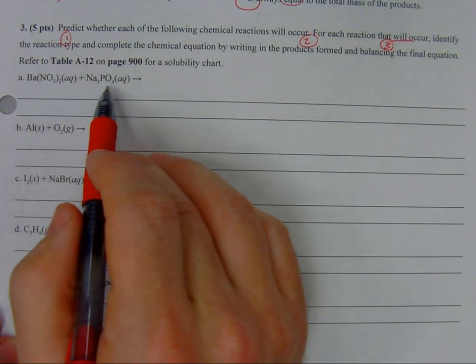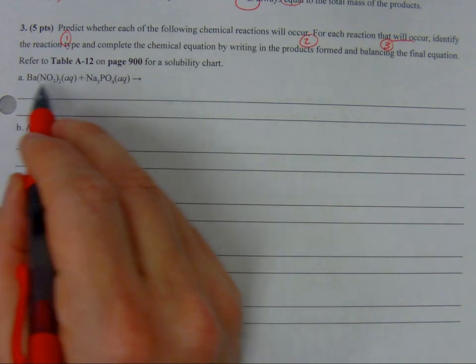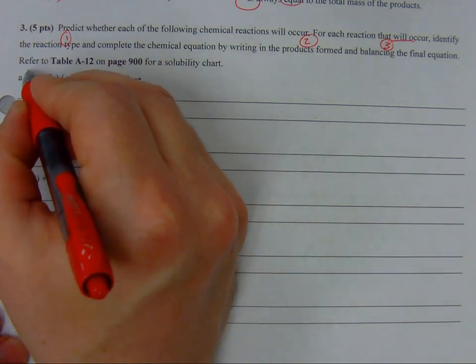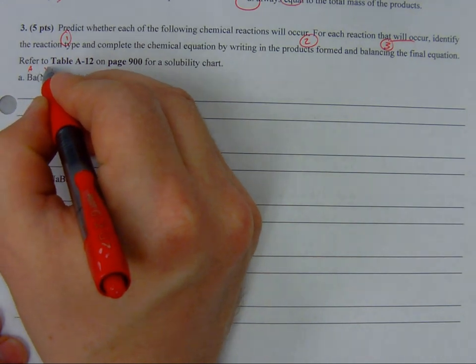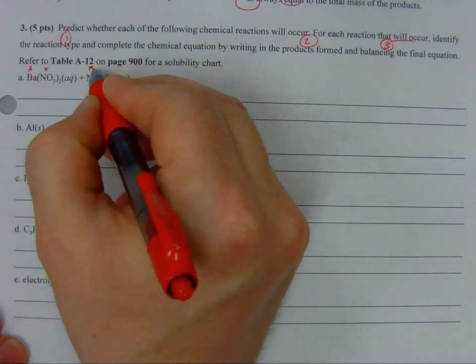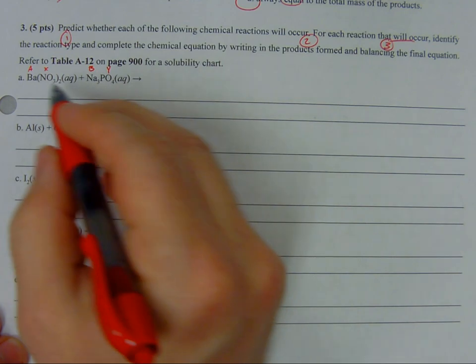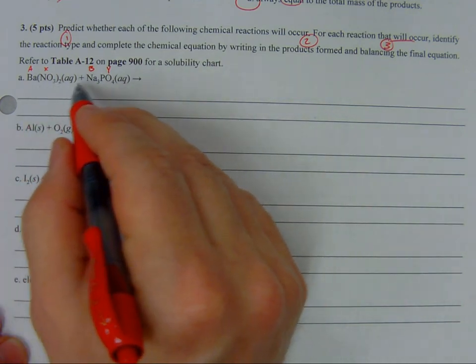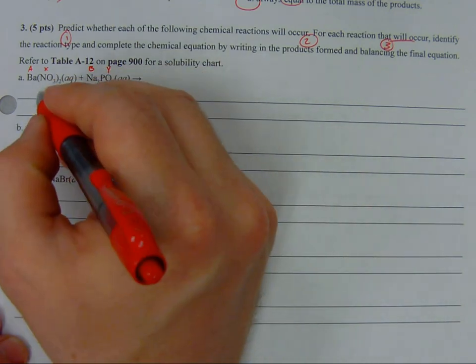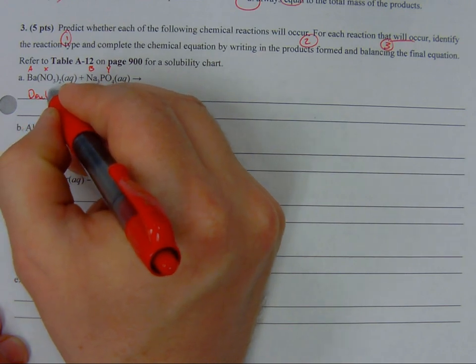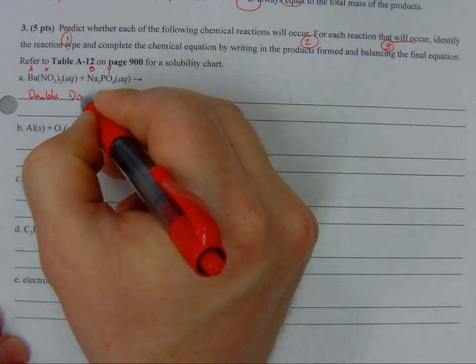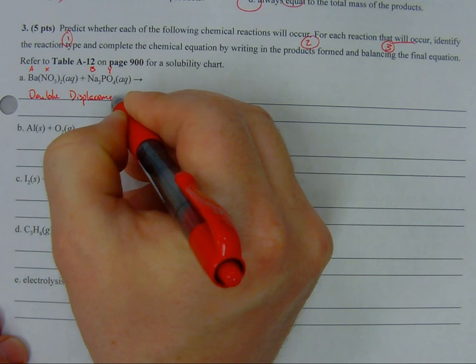So first up, this is a proposed double replacement. So here's an AX and a BY. Okay, so we're proposing that everyone involved changes partners. So this would be double displacement.